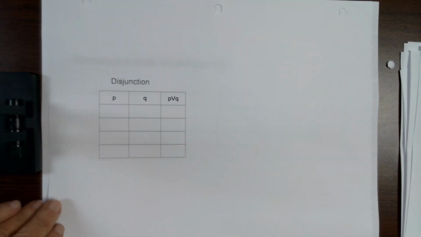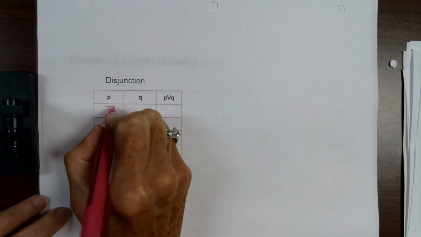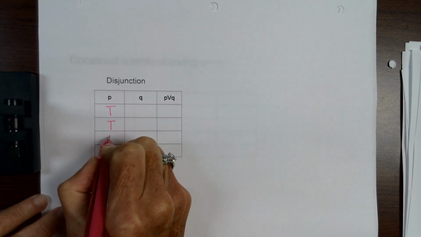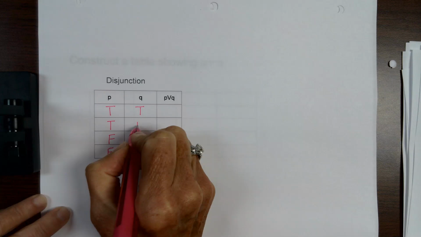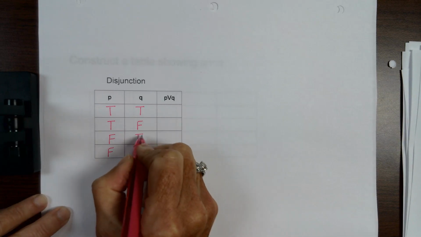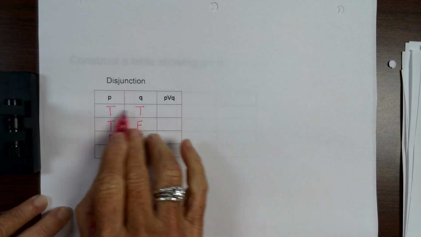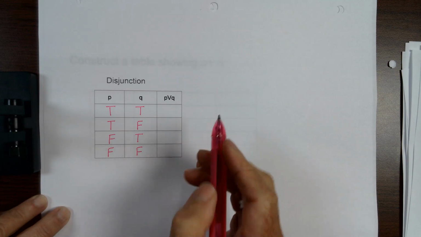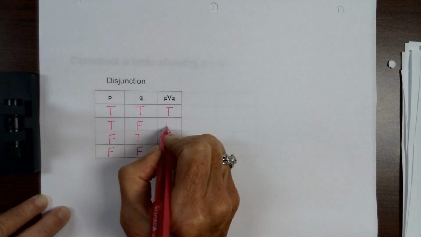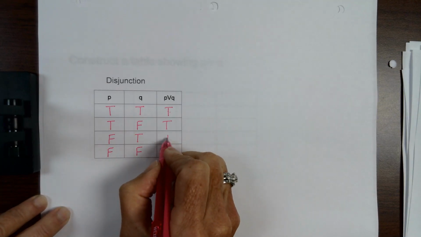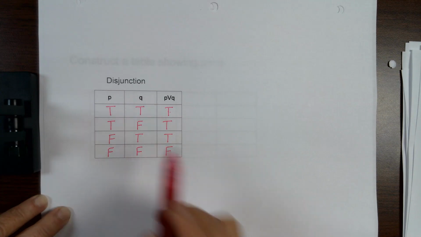Now this is a disjunction, so this is an or statement. Again, I've got my pattern, true, true, false, false. The pattern just helps me create all the different possibilities for P and Q. Okay, so now I'm looking, if either P or Q is true, this statement is true. So that's true, this is true, this is true. The only one that's false is when P is false and Q is false.